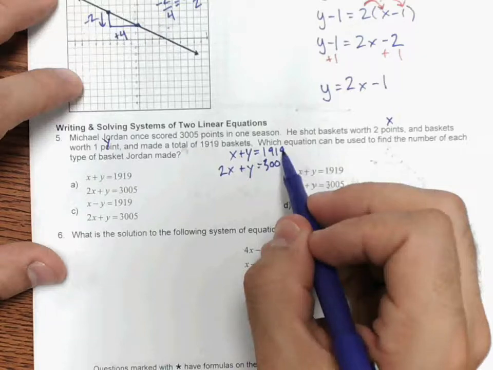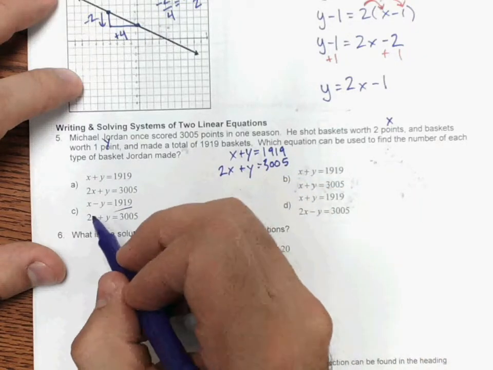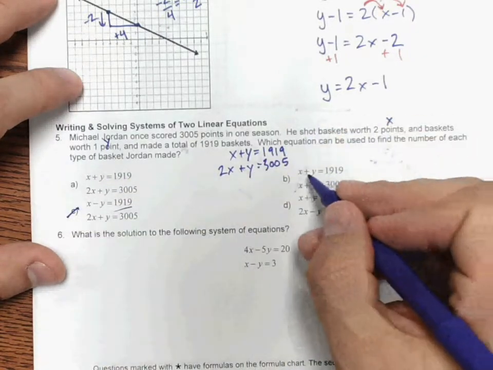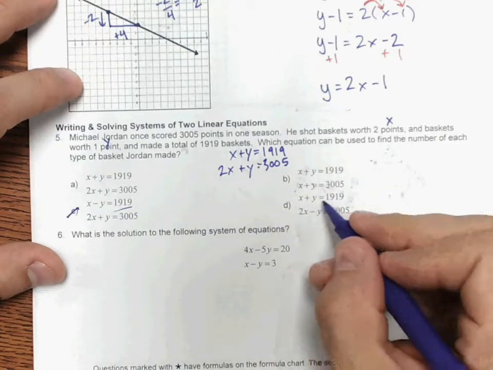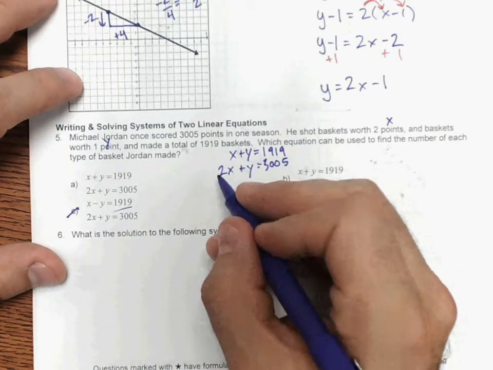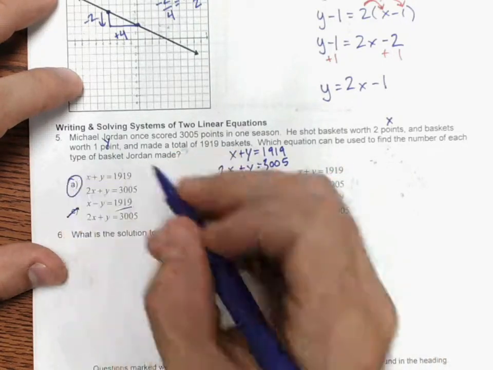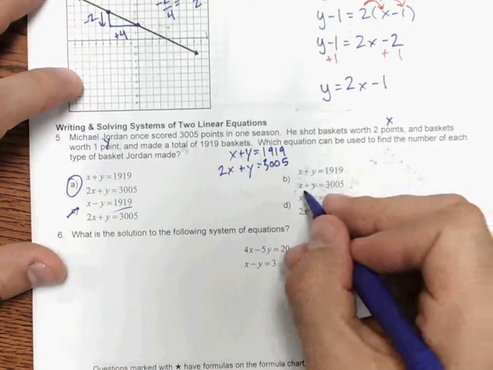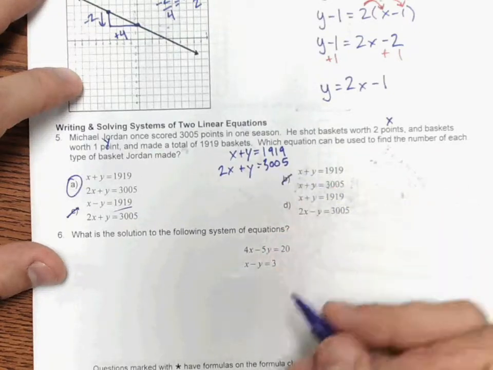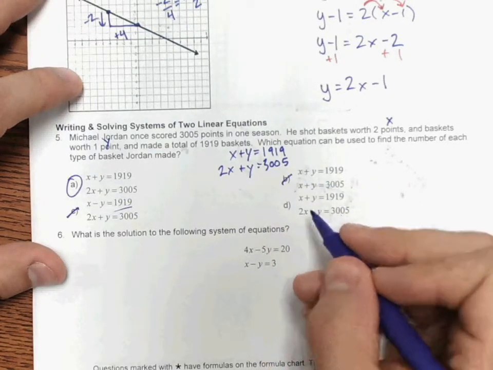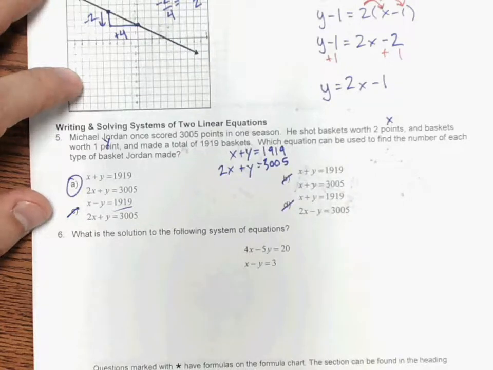x plus y equals 1919. Good. That's x minus y, so that's out. x plus y is 1919. Good. x plus y is 1919. Also good. So then 2x plus y equals 3,005. Well, there we go. A is the correct answer again. This has just x plus y. That doesn't account for 2 pointers. This has 2x minus y. Shouldn't be a minus there.